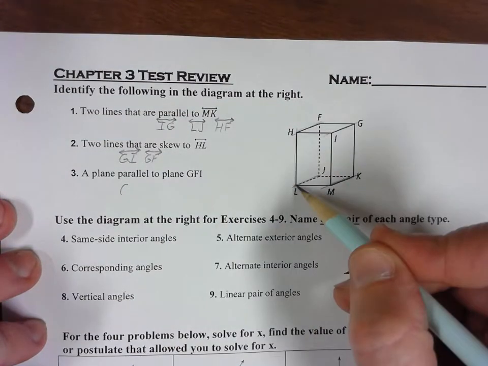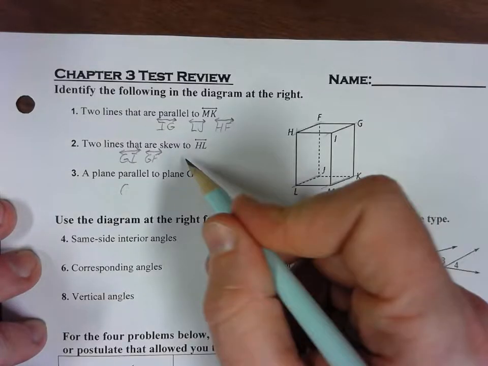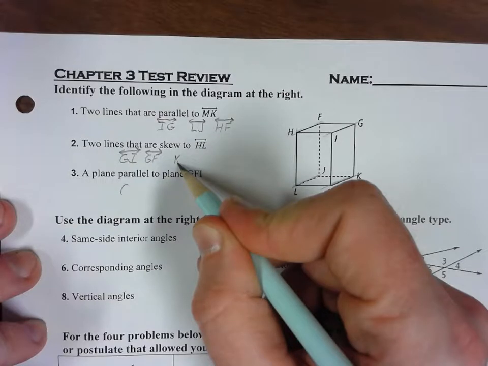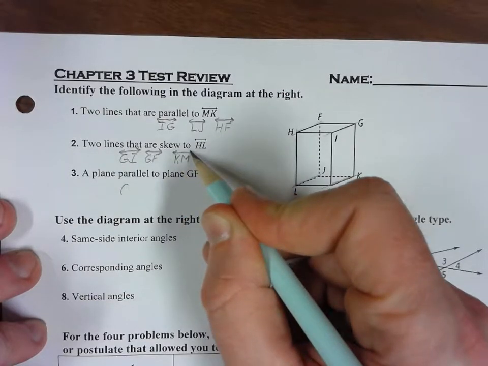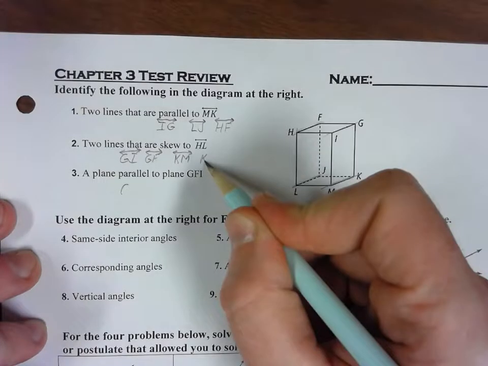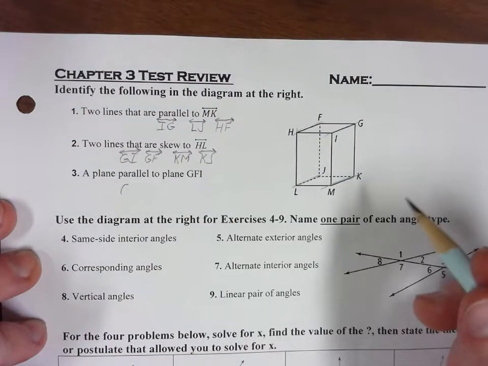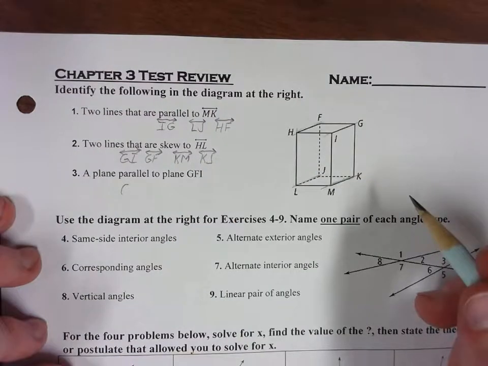Or we can go down to L and we find the opposite corner of the bottom is K, and so KM is skew to HL, and also line KJ is also skew to HL. So again, you only need two, but there are four possibilities.